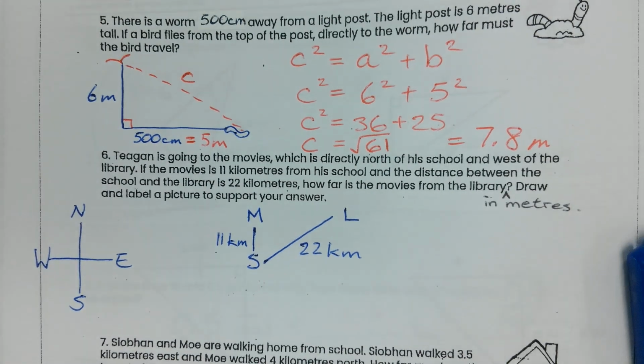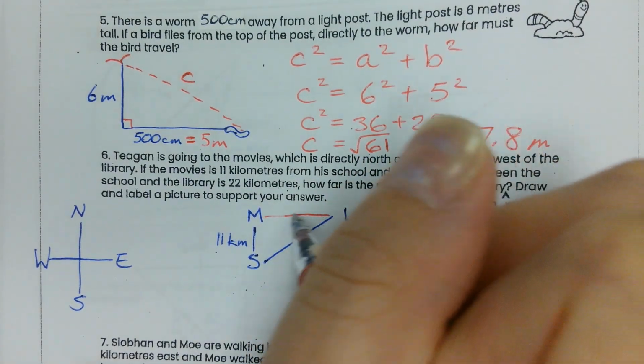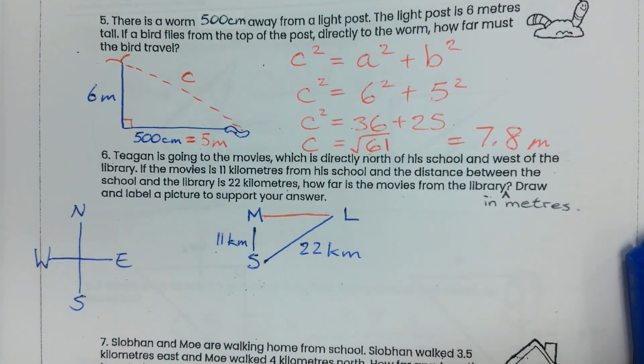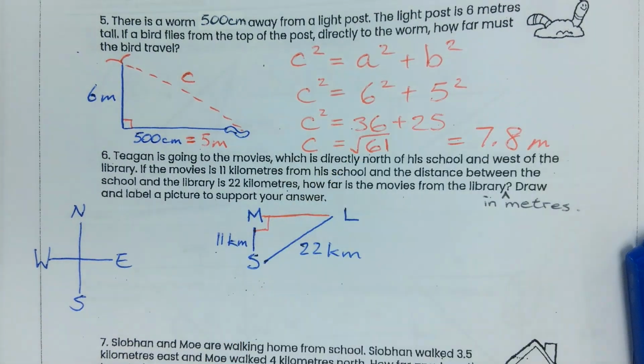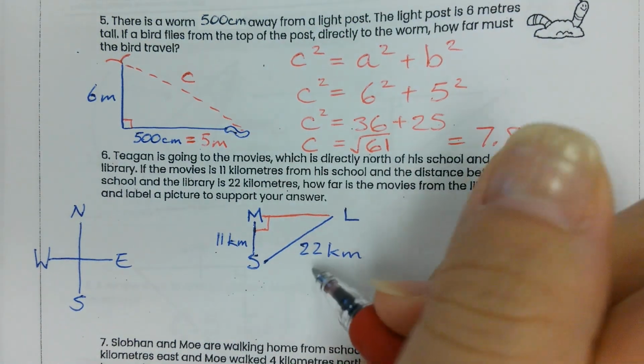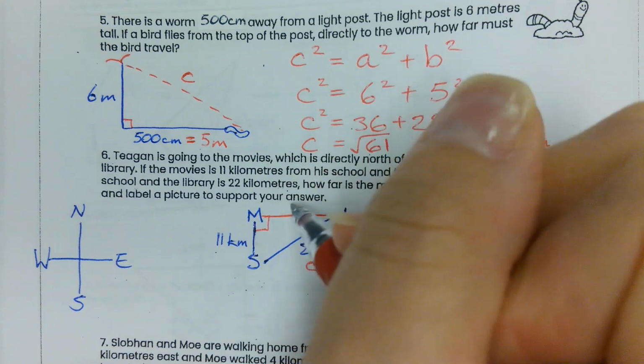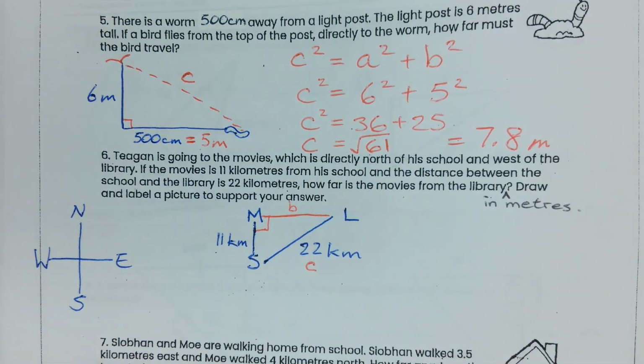You are looking for this side. Remember, what type of triangle does it have to be for you to use the Pythagorean theorem? Right angle triangle. And here's my right angle. So this is C and this is one of the legs, so we'll say B.